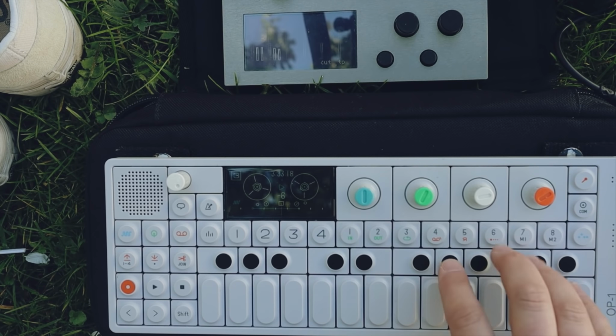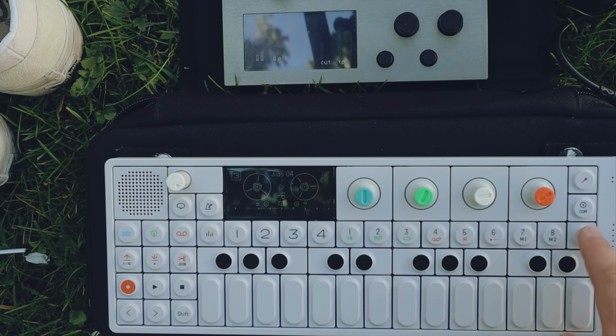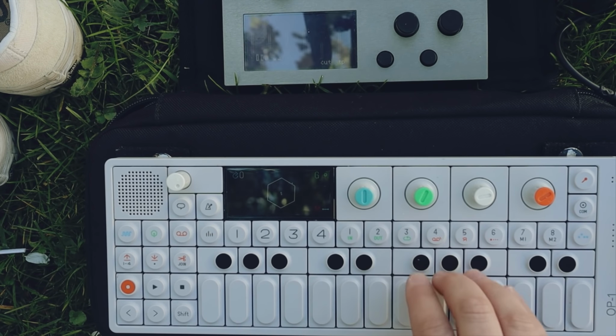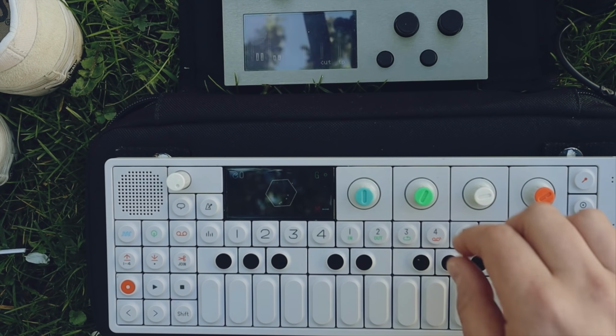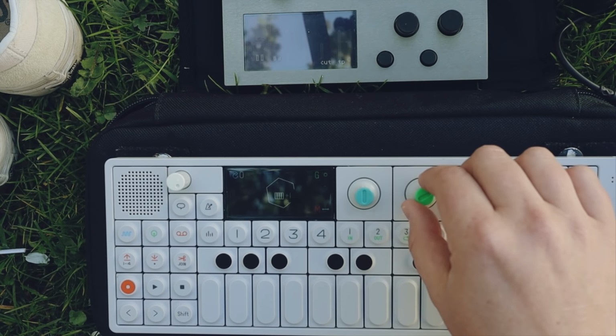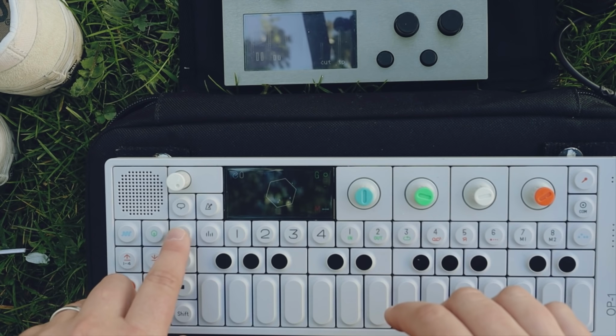I'm adding some more melodic content. I'm using the Tombola sequencer, which is one of my favorites. It just has this organic feel that I like.